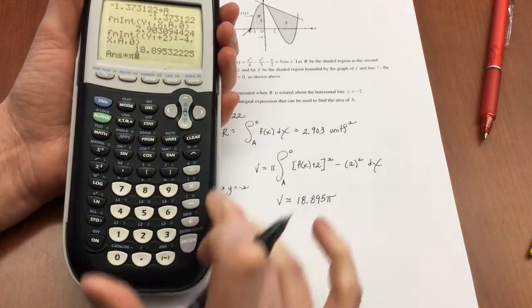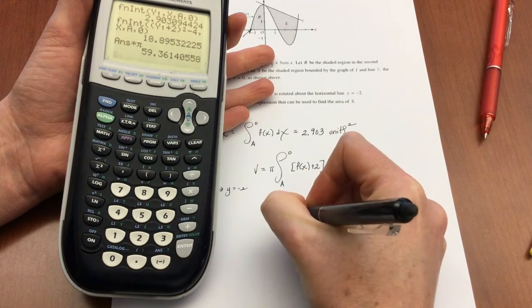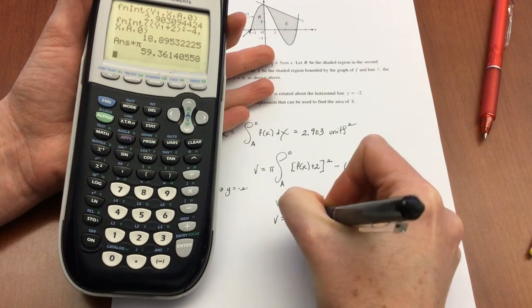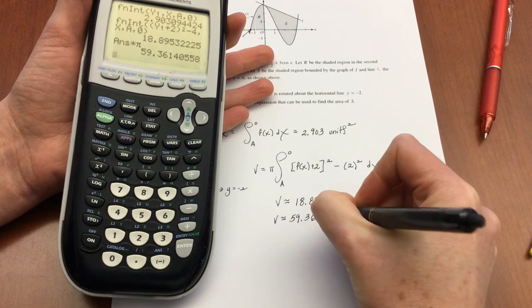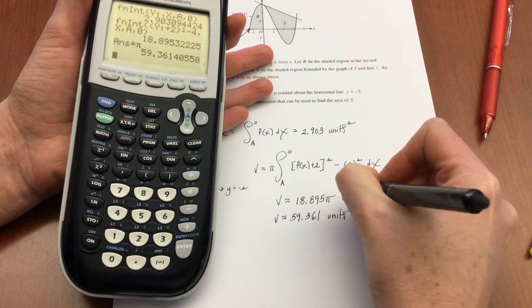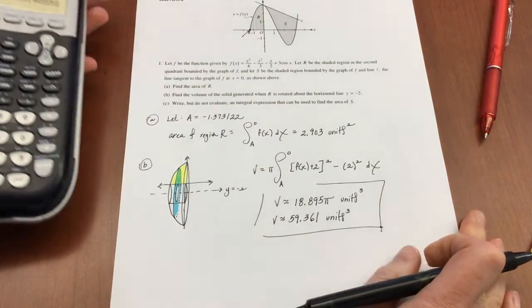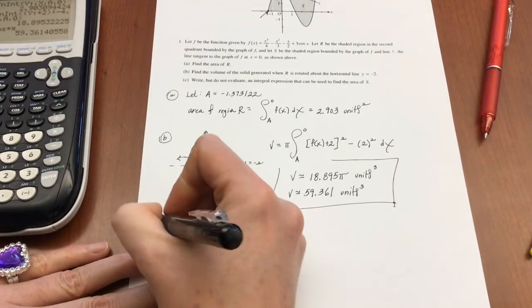Just multiply that by pi, and we end up with 59.361 cubic units. There we go. Either of those answers would work great. Okay. Part C.